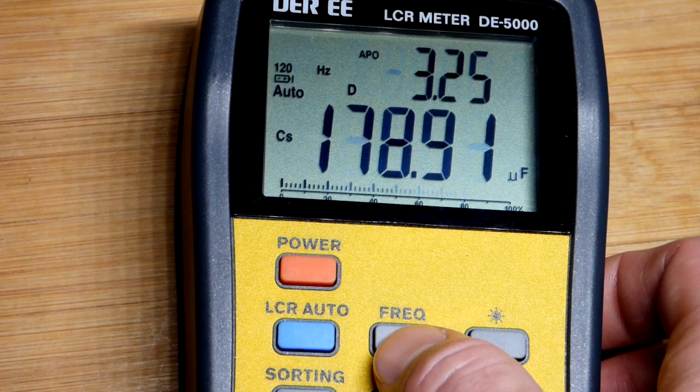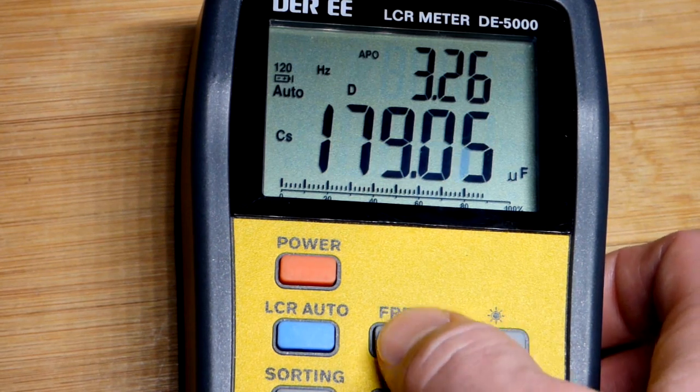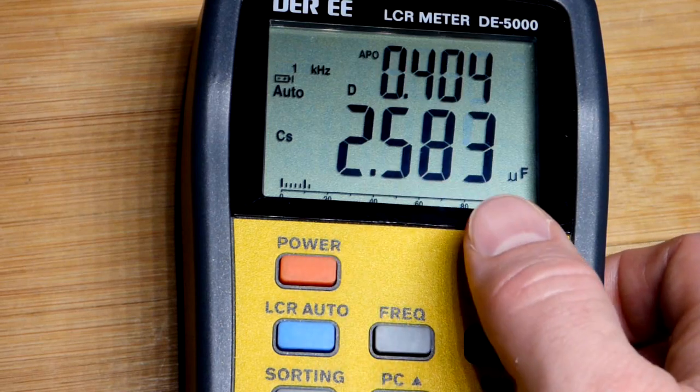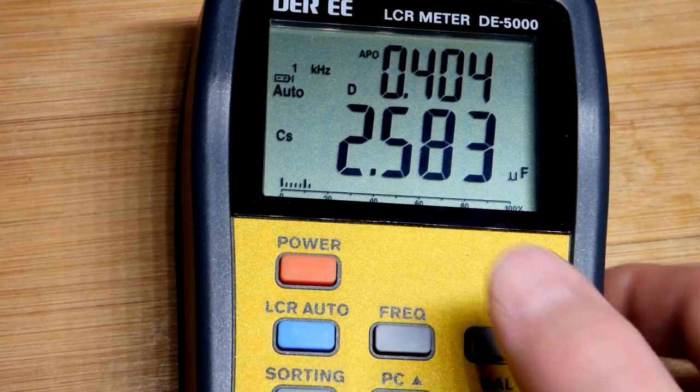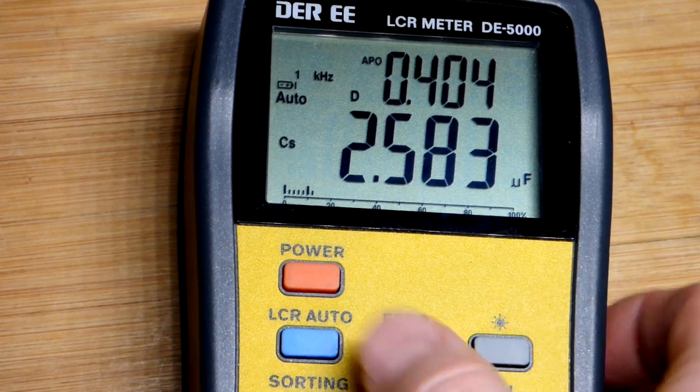So charge is kind of building up on it, even though it is an inductor. If you have a circuit that's really sensitive to that, that could cause a problem. You might have to get a different inductor that doesn't build up that much capacitance.